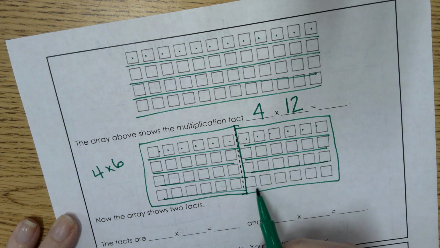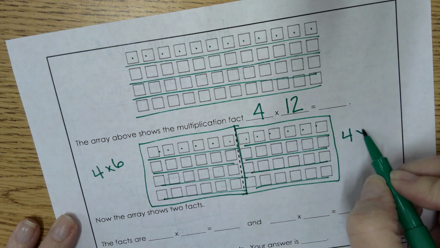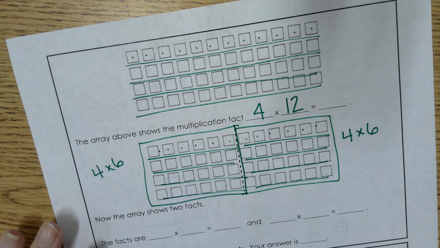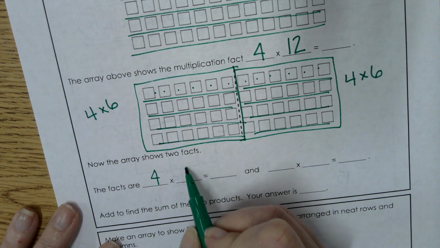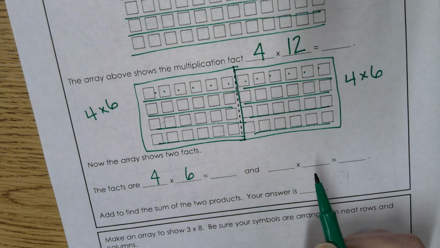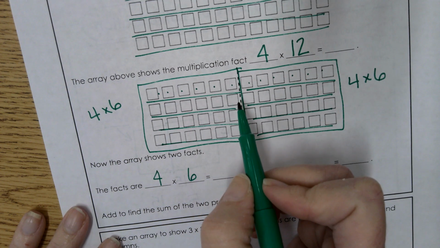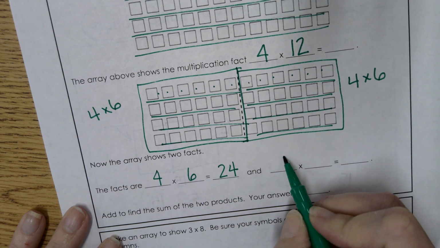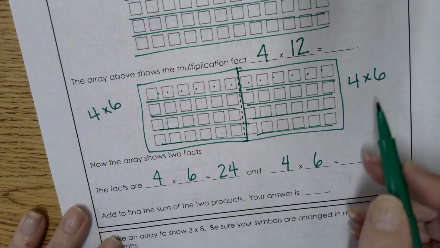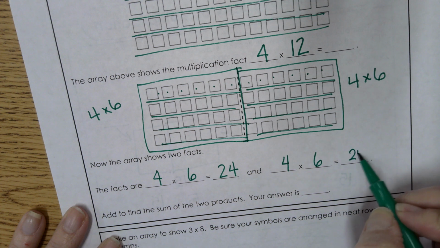4 rows of 6. And this just becomes a double. Okay, so 4 rows of 6. We're going to write here. And if you add them up, 6, 12, 18, 24. And 4 rows of 6. Same.